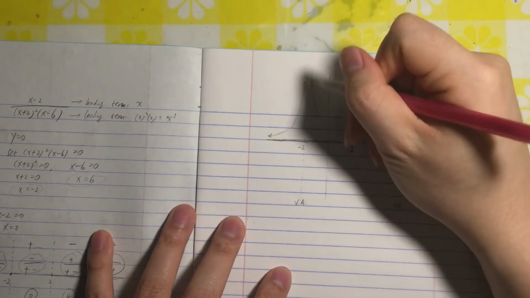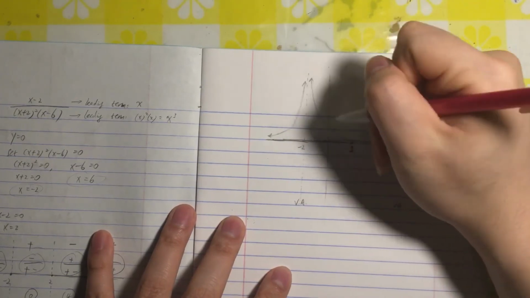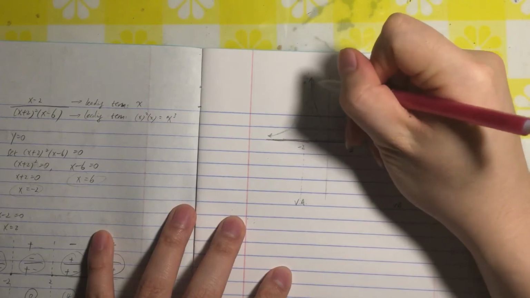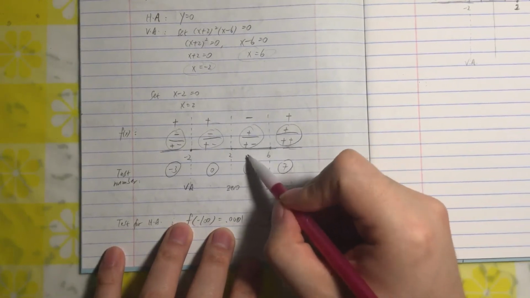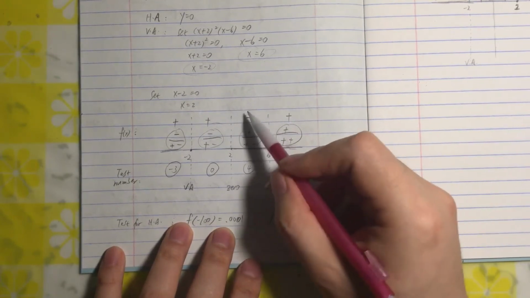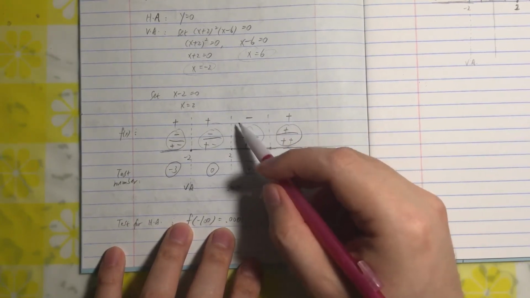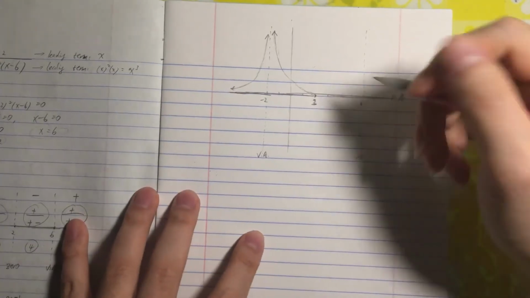The curve must get close to the horizontal and vertical asymptotes. When x is between 2 and 6, f of x is negative. That means the curve is below the x-axis. So between 2 and 6, the curve is below the x-axis.